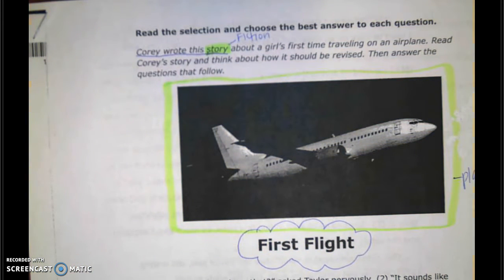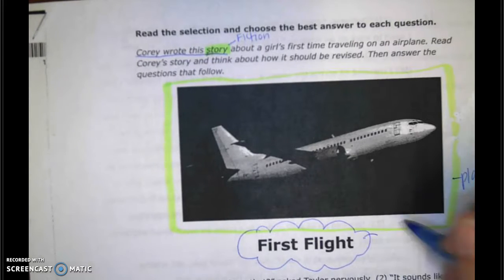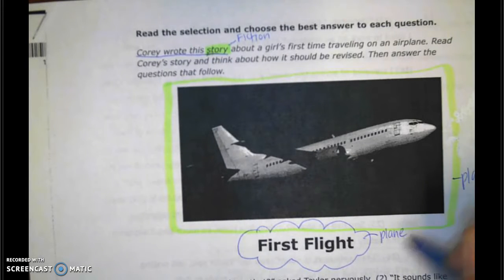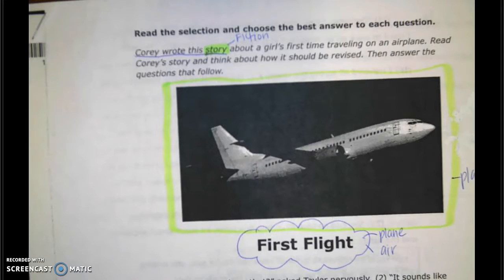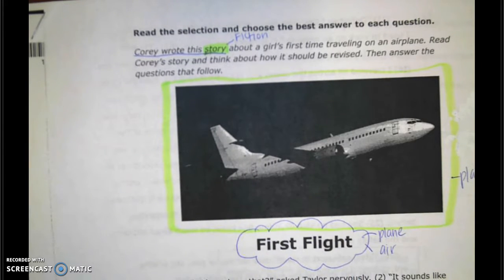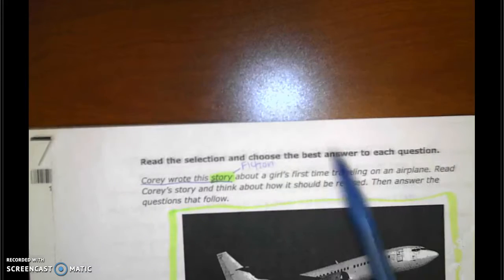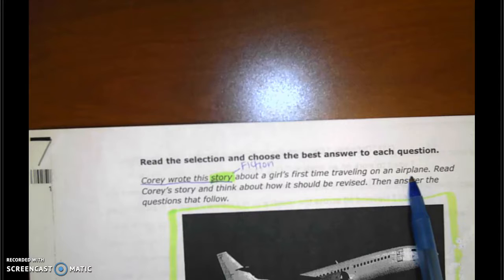I've read my caption. I've looked at my image. Now it says First Flight. Well, I know that a flight has something to do with being on a plane or being in the air. And it's saying the first time. So I guess this means the first time that someone was on a plane. Oh, yeah, well, it is the first time someone was on a plane. It tells me that up here in my caption, first time traveling on an airplane.